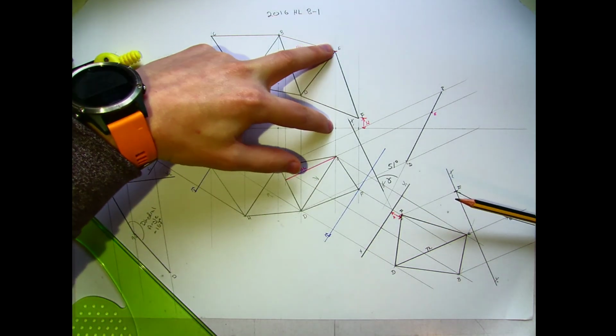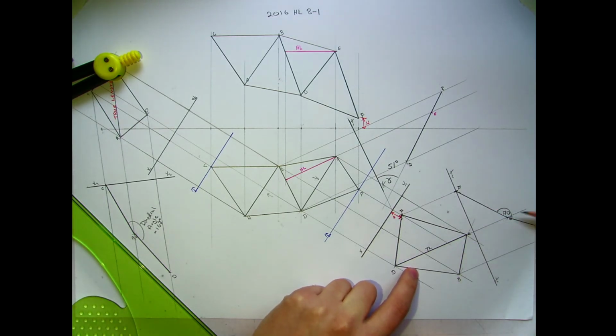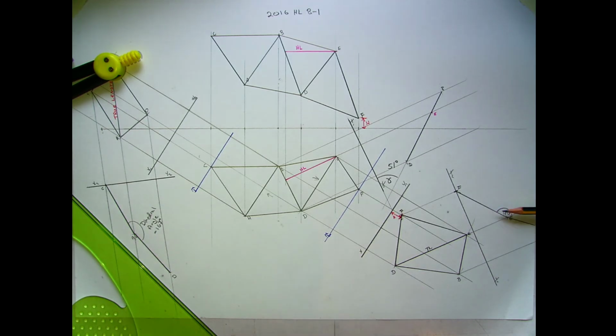Taking the height E and putting that up over here. Once we have our edge view of the plane, I have E and point B just off the page. Then I can measure the angle that I need coming back in along here. So this angle here is going to be 170, and that intersects with the ground line.